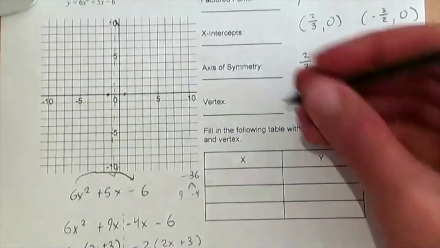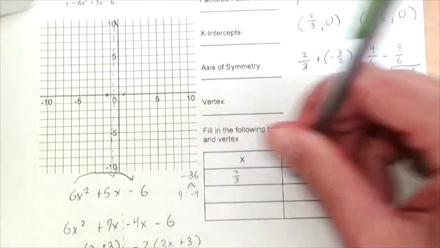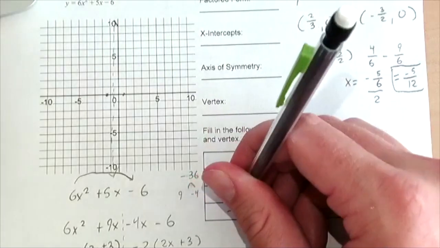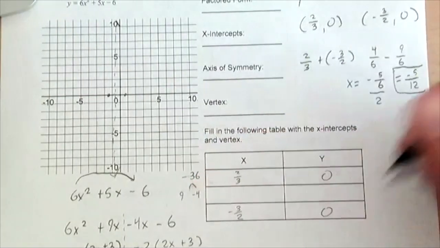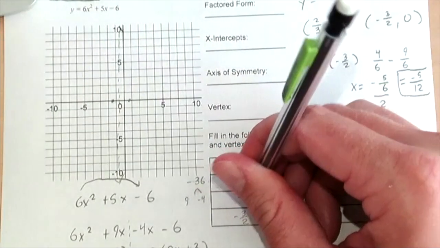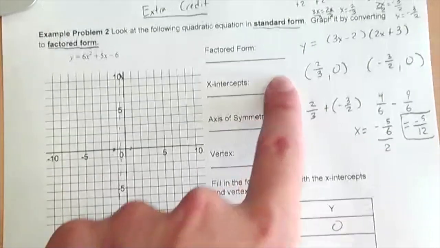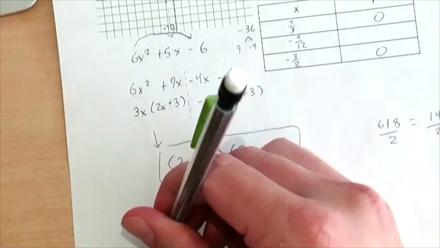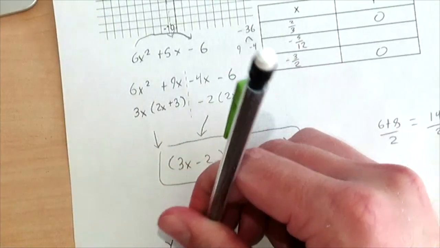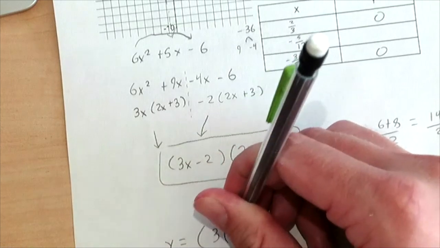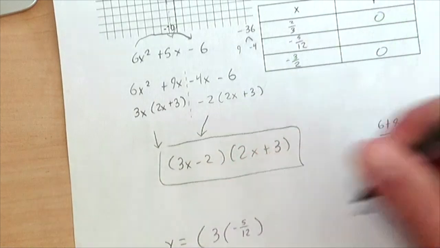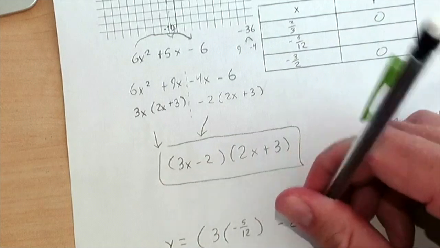We know that we have our 2 x-intercepts. And now we even know where the vertex is going to be. We just have to plug that into the equation, okay? So let's plug it in together, but just have a calculator handy. 3 times that minus 2.